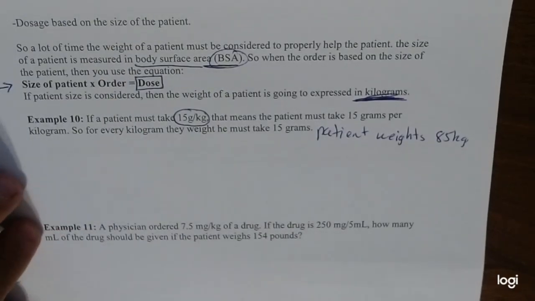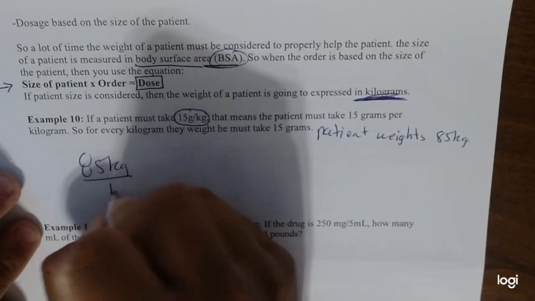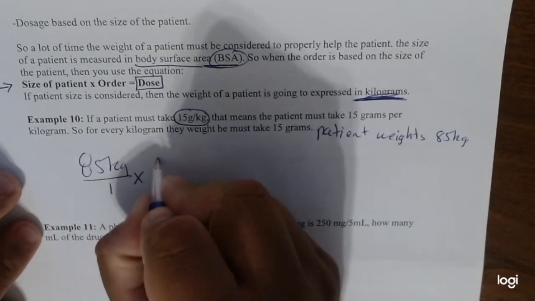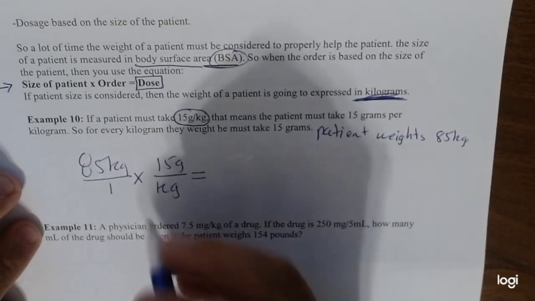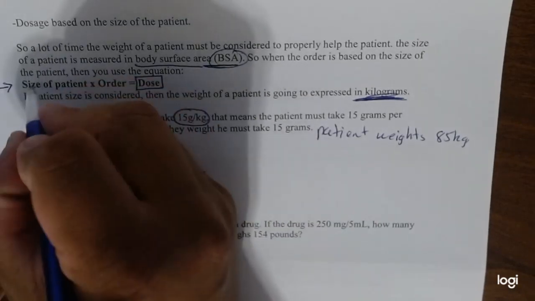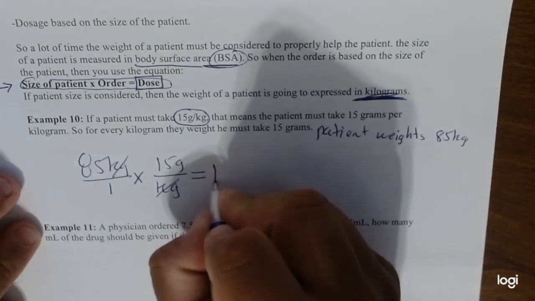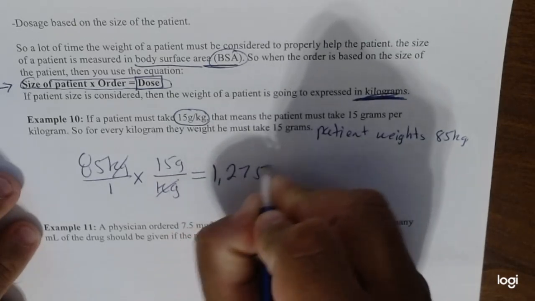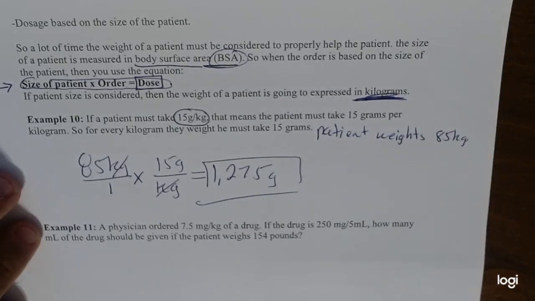First, the size of the patient, so that's the weight of the patient, times the order. The order is 15 grams per kilogram. Now notice, it's about the same, right? We really want to cancel out kilograms, but it's easier to go by an equation. Once you multiply, this comes to 1,275 grams. So you would administer that much for his dosage.